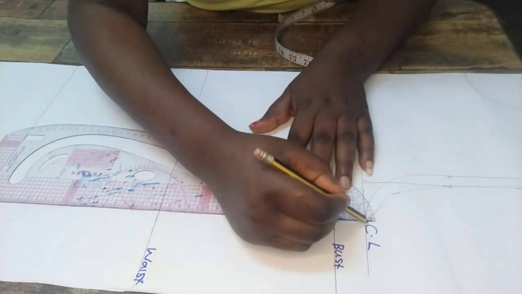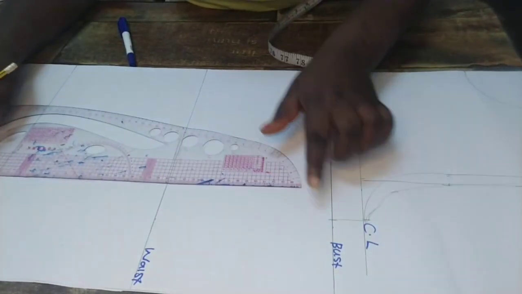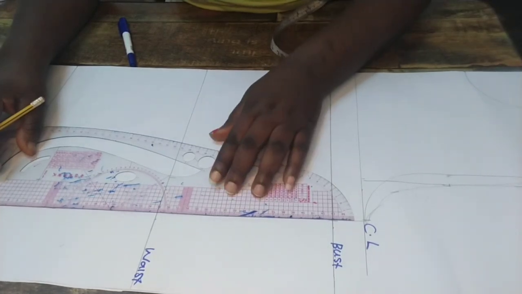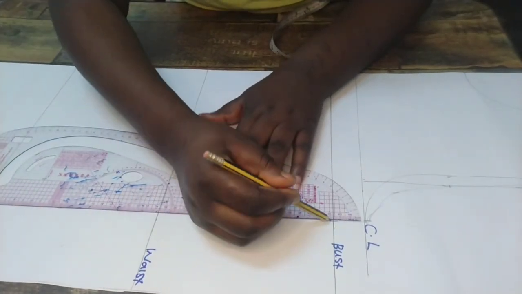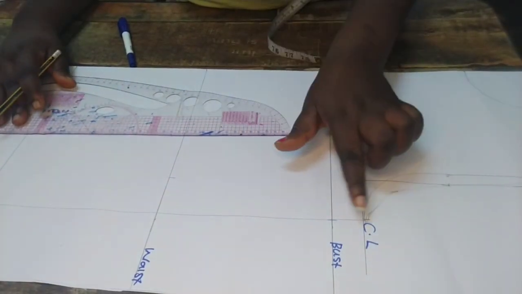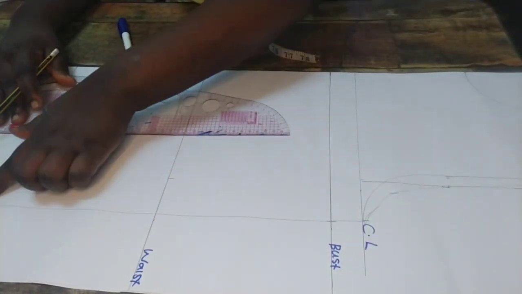So I'm going to connect this line together. From this bust line, I will connect it to the waist. You can see what I'm doing. From this bust, I will connect it to the waist like so. If you look at it, I did not connect it from here to meet this place.